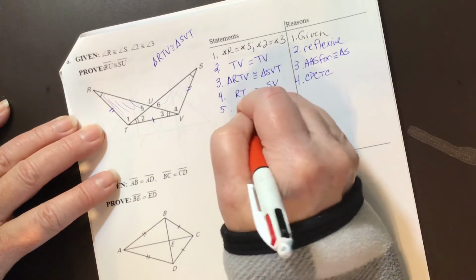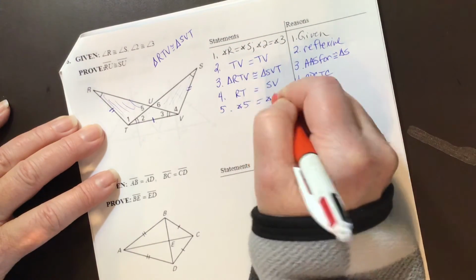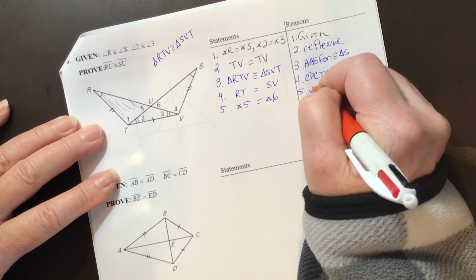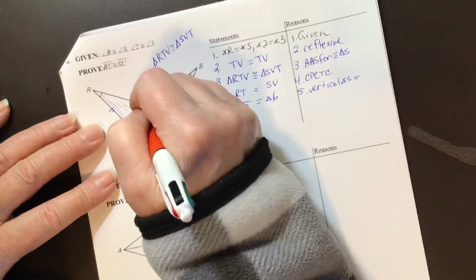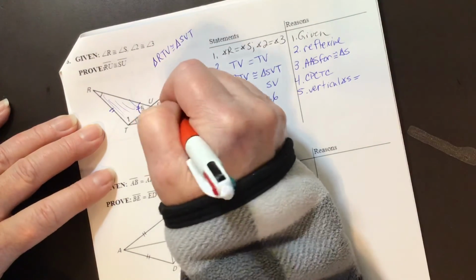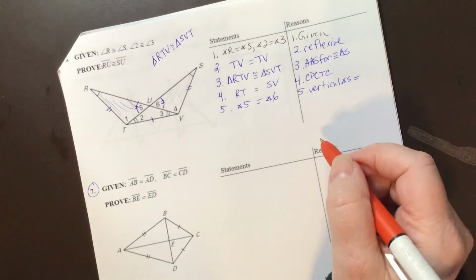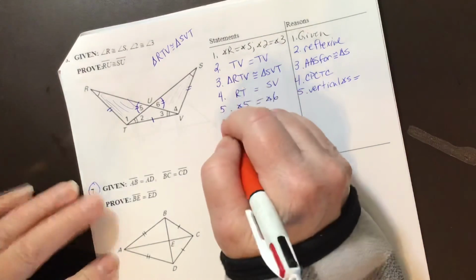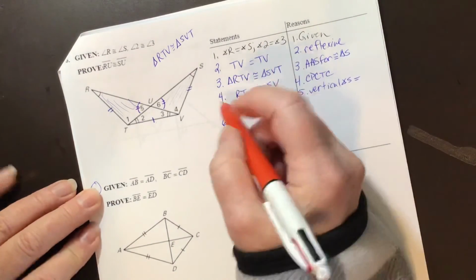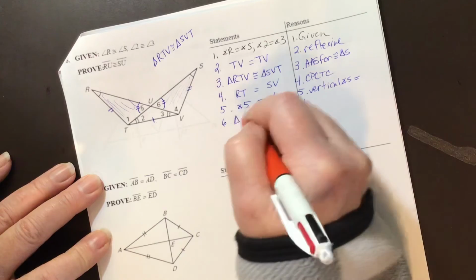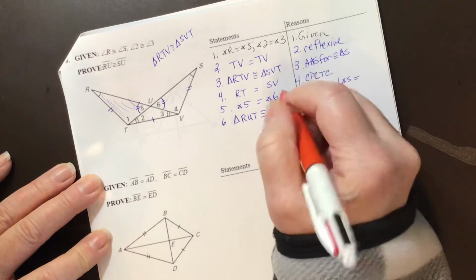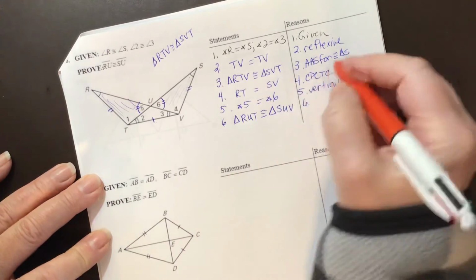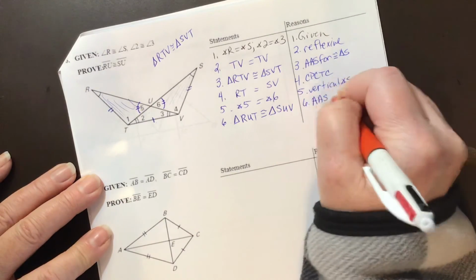angle 5 and angle 6 are equal because vertical angles are equal, right? And once we mark that, can we see a congruence pattern now in those two shaded triangles? Well, I hope you can see that triangle RUT is congruent to triangle SUV because of angle, side.